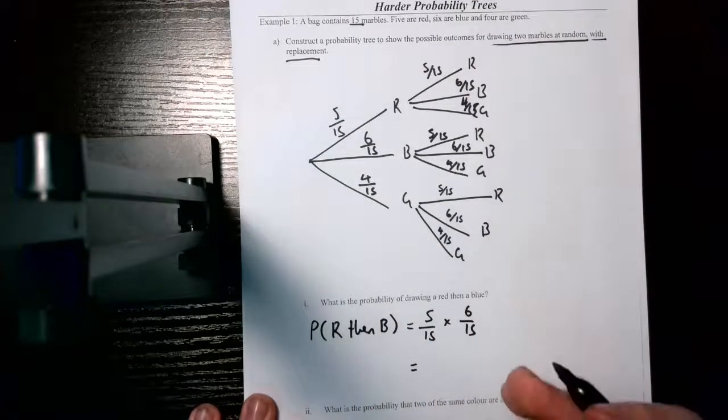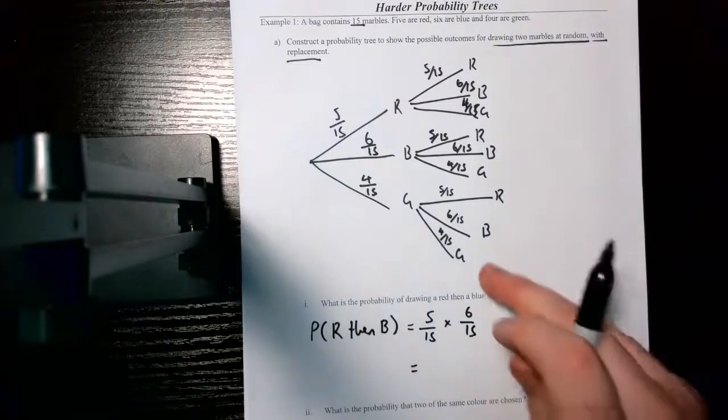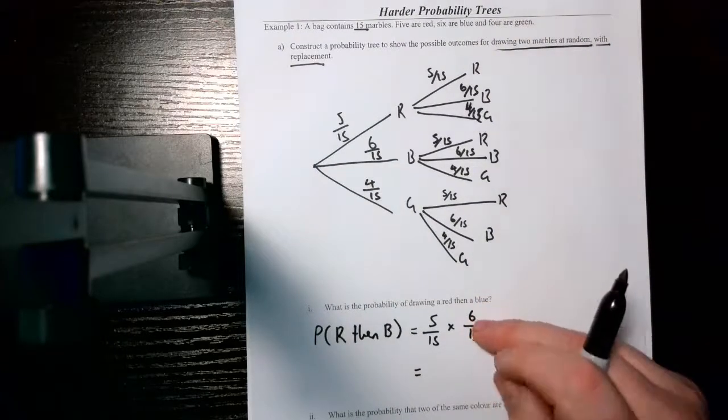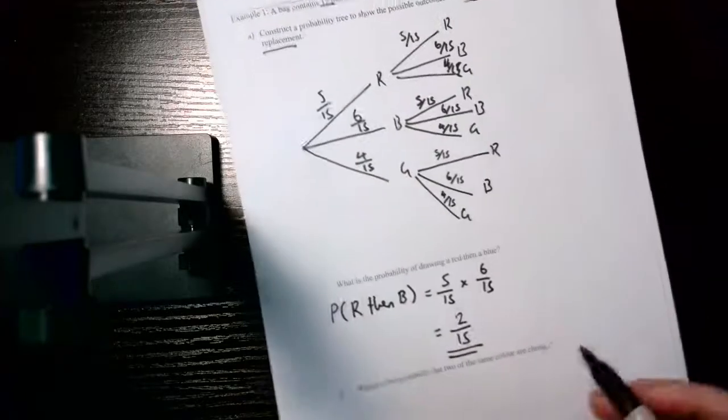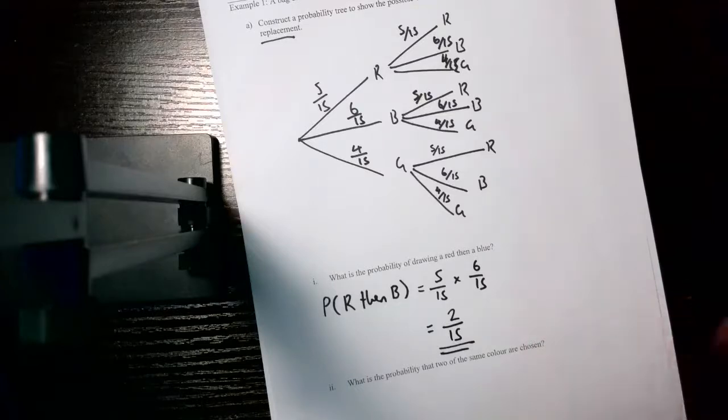Okay, so when we do that, we just end up putting this into our calculator to simplify down, which after simplifying down will give you 2 15ths as your final answer, right? So a 2 in 15 chance of drawing a red then a blue.